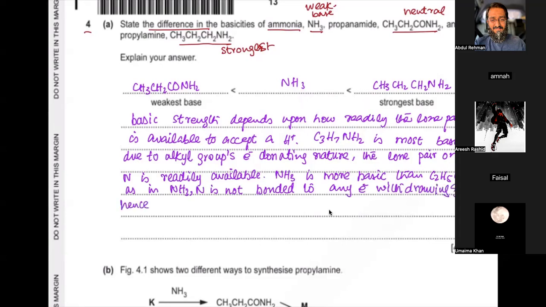Hence, its lone pair is more readily available to accept a proton.